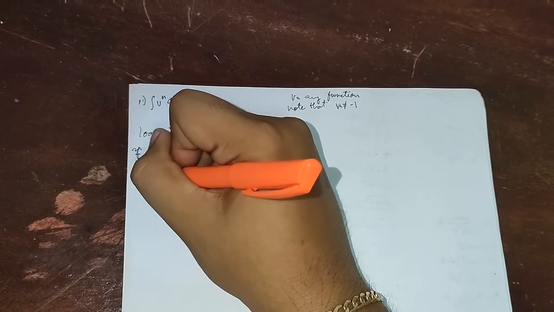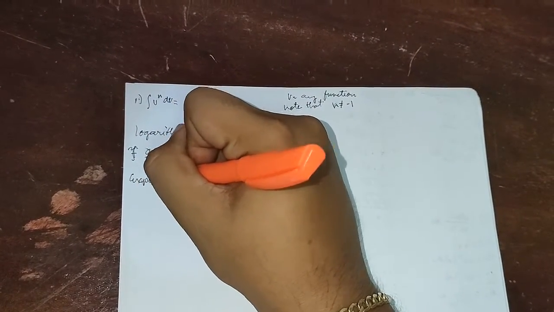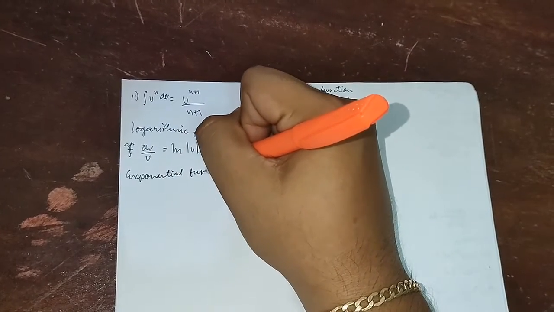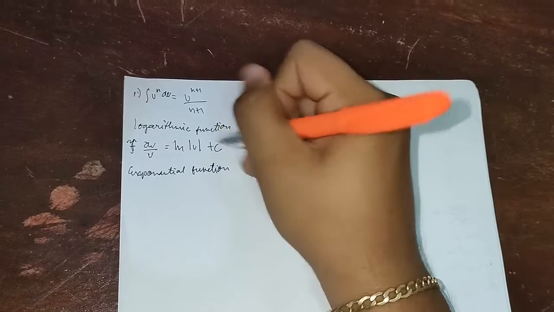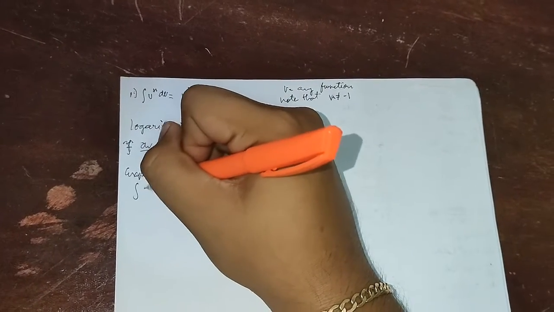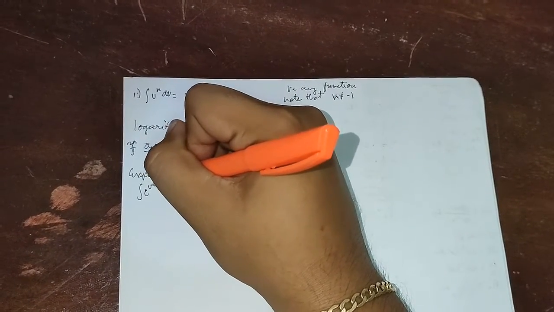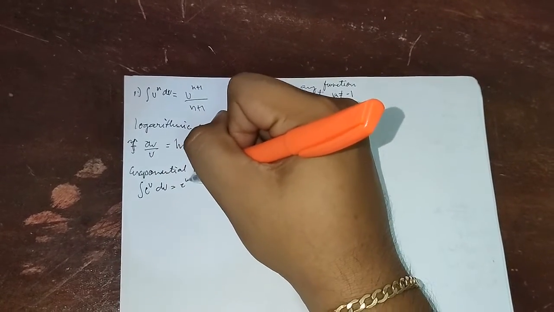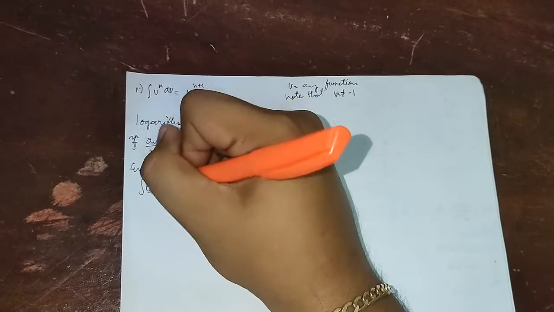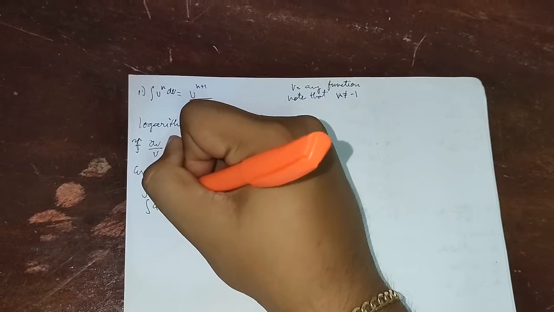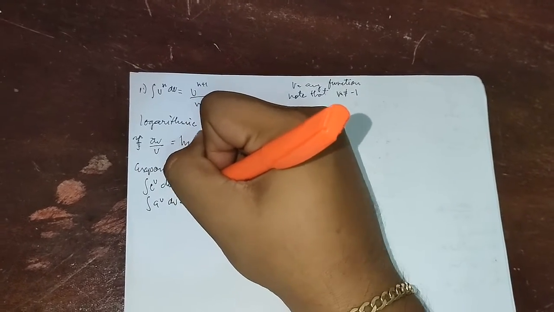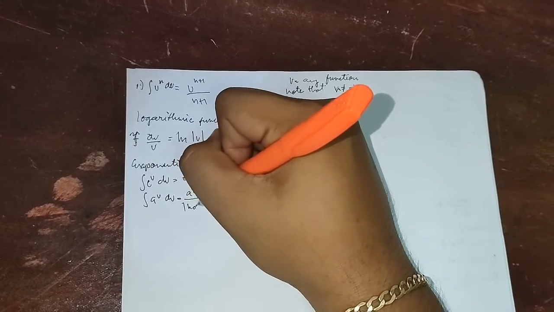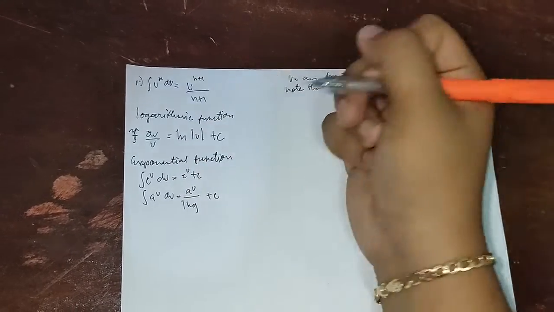And the exponential function: the integral of e raised to u du equals e^u plus c. The other one is the integral of a^u du equals a raised to u over ln a plus c.